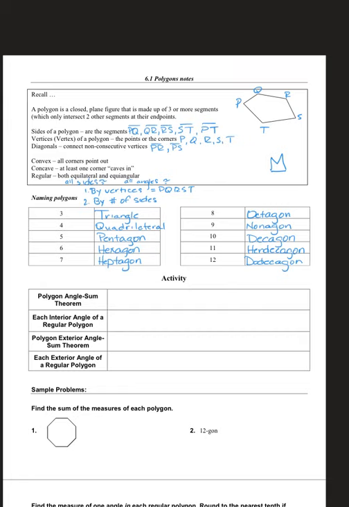All right, so that was what we learned first try. So we're going to add on to this. The first thing here is the angle sum theorem, which would be like the interior angles. This is n minus 2 times 180.